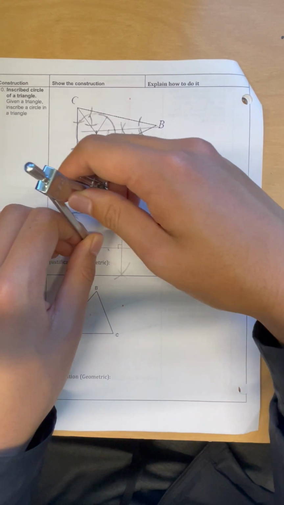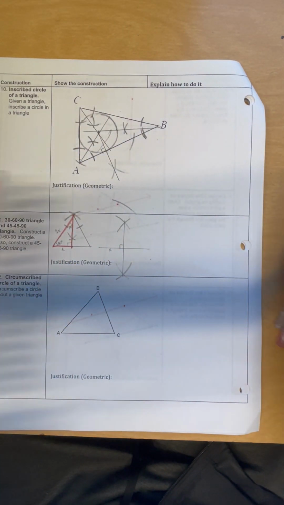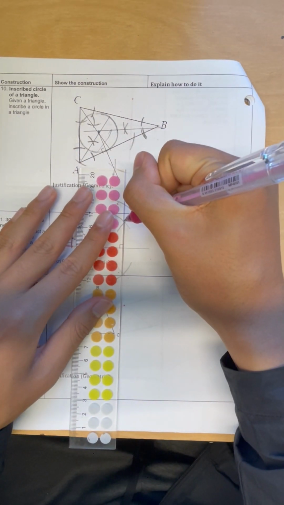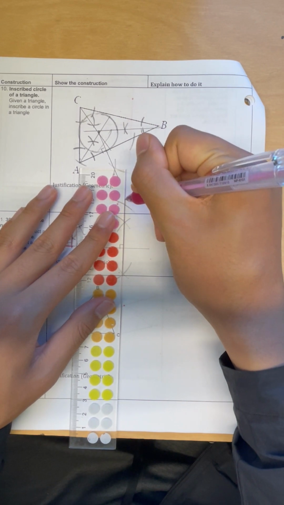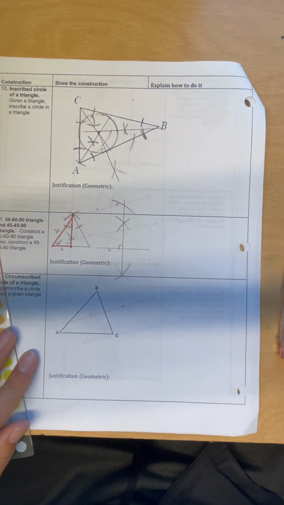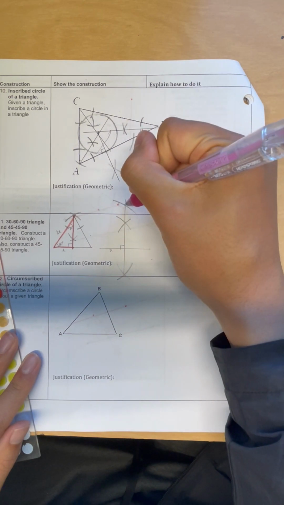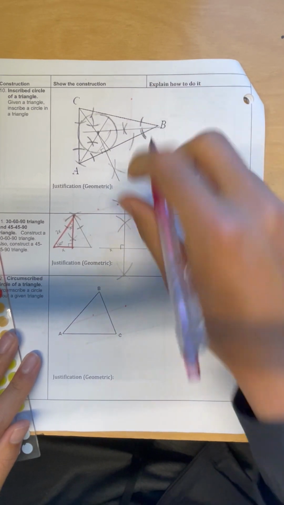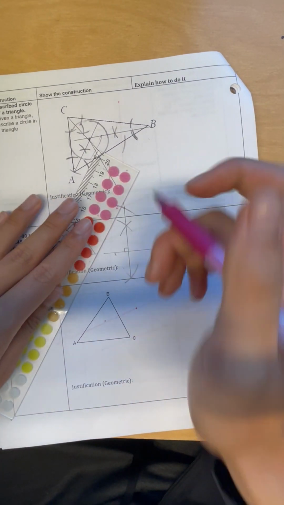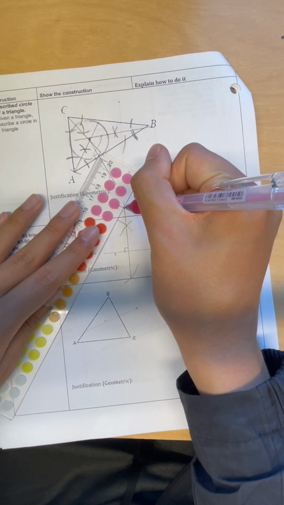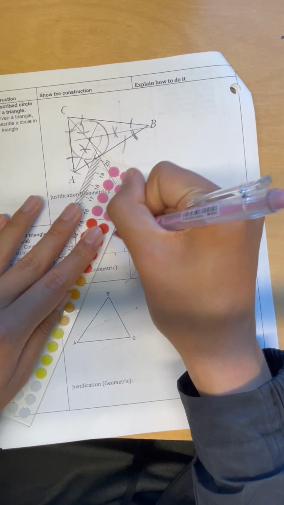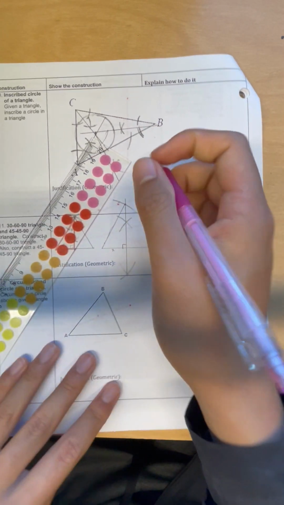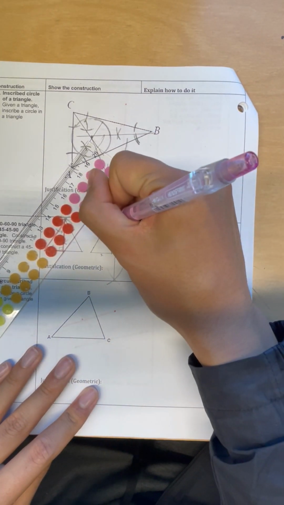So if we copy this length and we create an arc, this triangle is a bit large, we know that where the perpendicular bisector meets that arc, we'll just extend this upwards a little bit. Here is going to be the third point of our 30-60-90 triangle. So we just connect that up. And there is a 30-60-90 triangle.